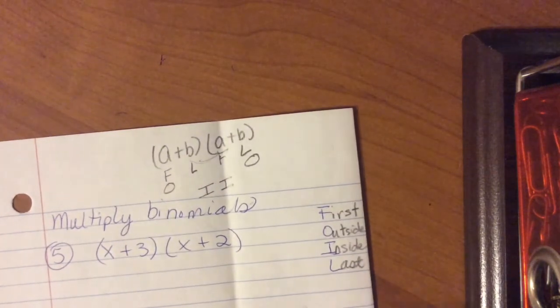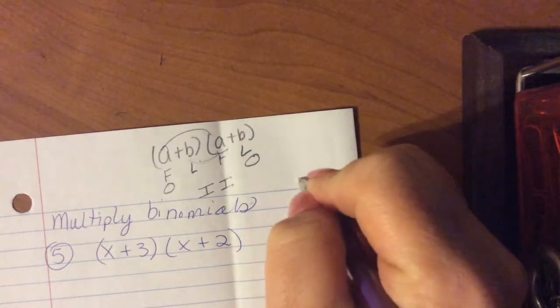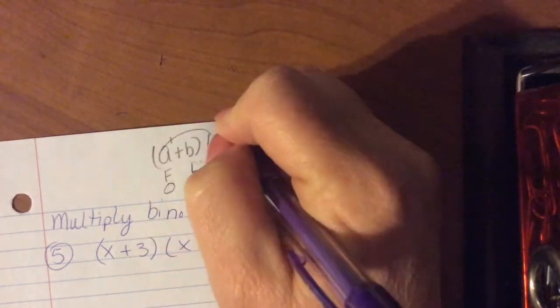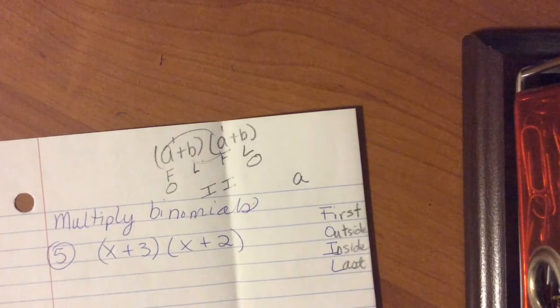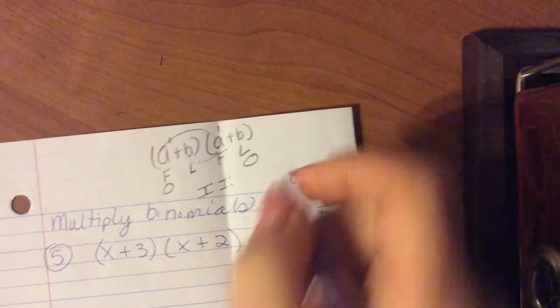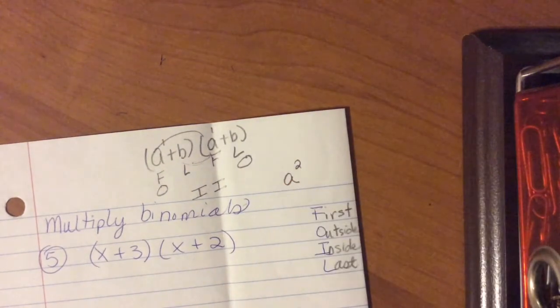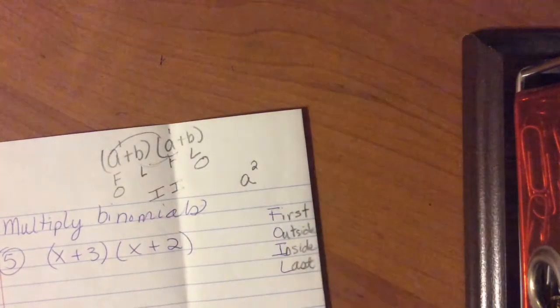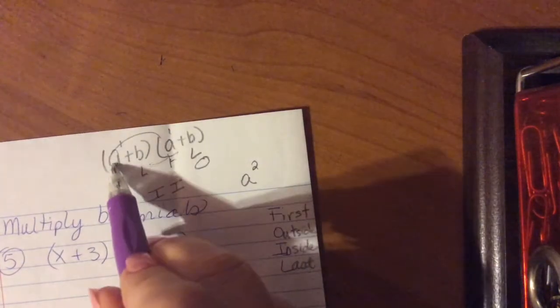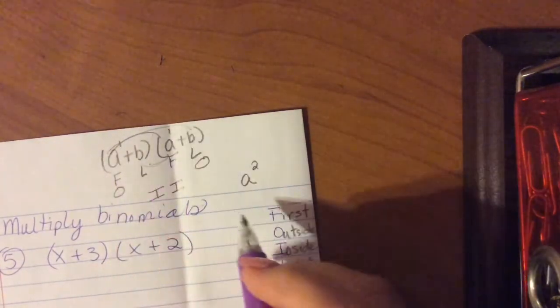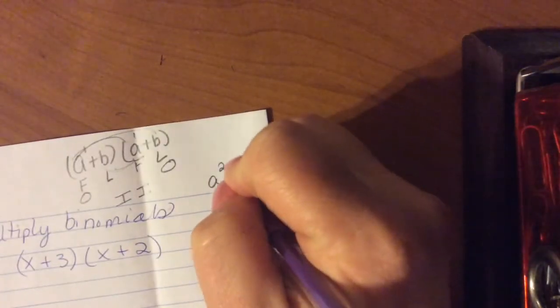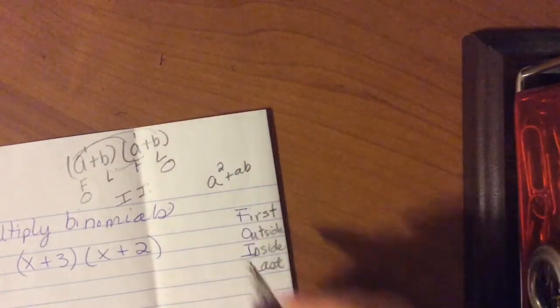So like I could do with this. It says first, so I'm going to do A times A, which we know will be A. And since there's 1 and we're multiplying exponents, that means you add them. So this becomes A squared. Then it says we do outside. So your outside being your last pieces, it becomes plus AB.